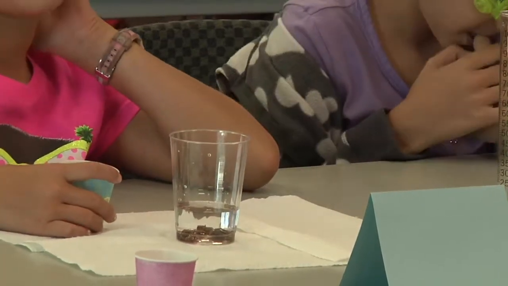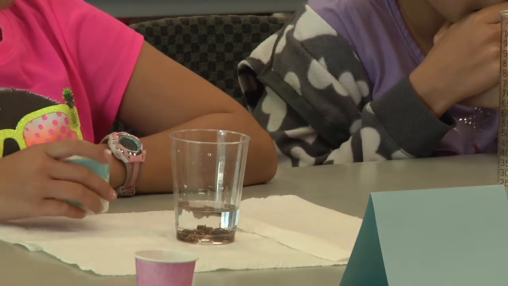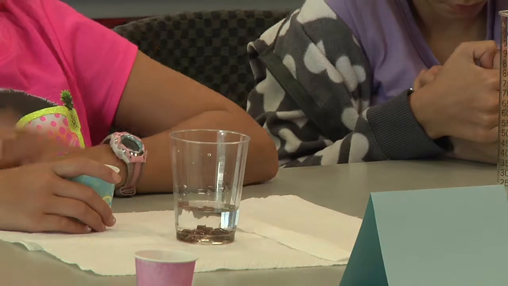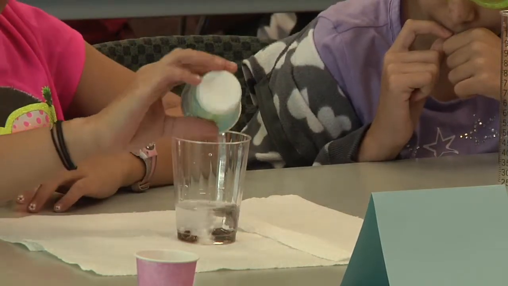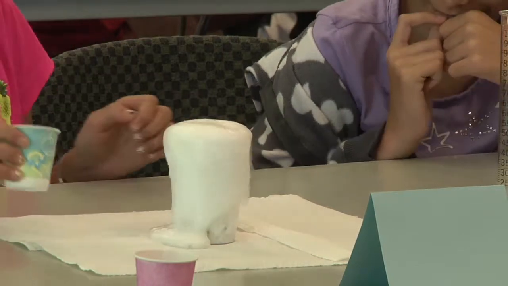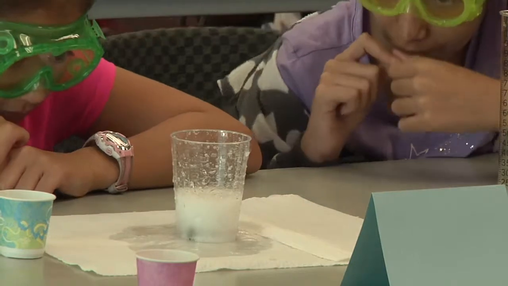Yes. Okay. Now, it says add a heaping teaspoon of baking soda to the cup, but all you have to do is just put the whole cup into it and watch what happens. Yes. Put the whole cup into it. You've got to observe and see what happens.